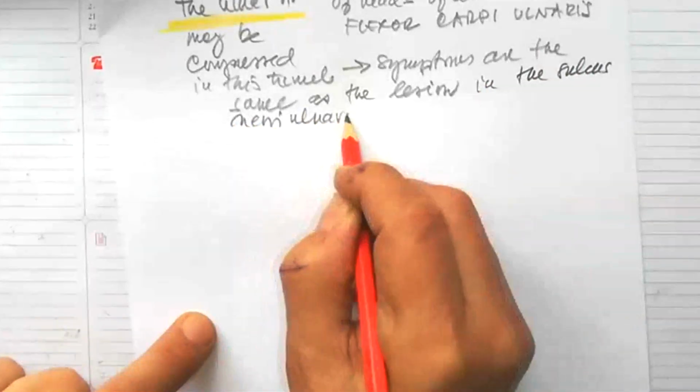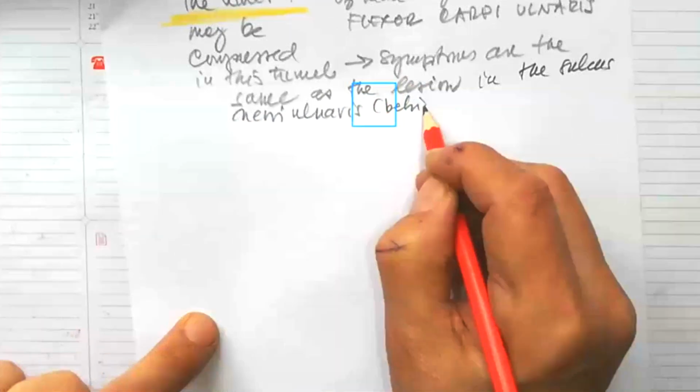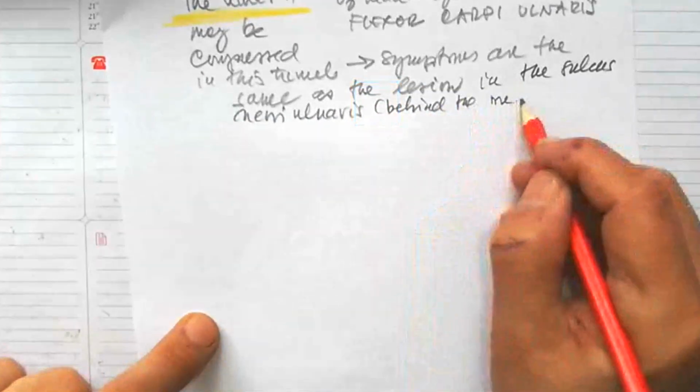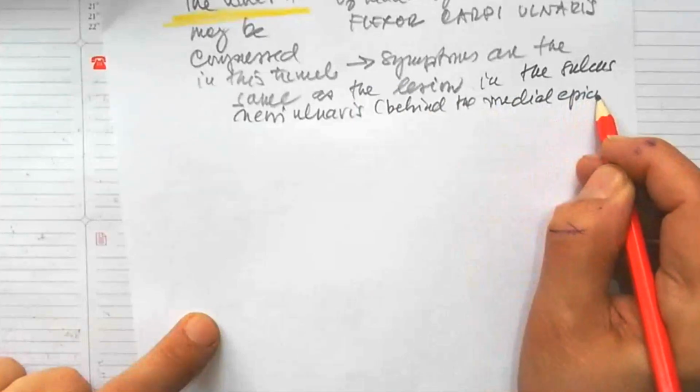We know that the sulcus nervi ulnaris lies behind the medial humeral epicondyle.